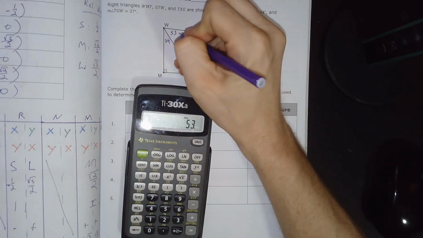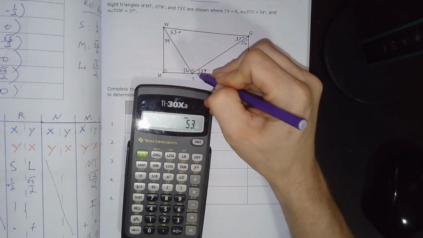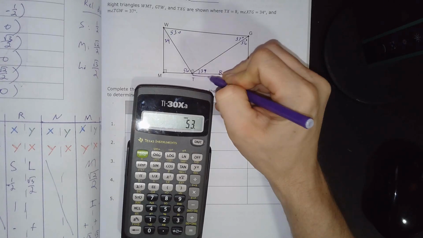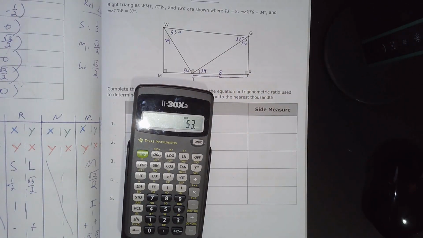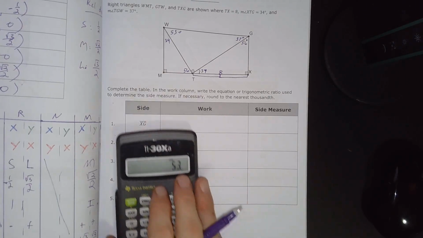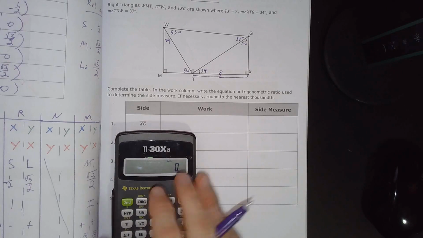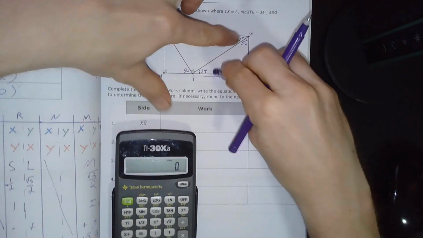That was easy. And then, so this measure here is 8. That measure there is 8. Okay. So let's figure out what they're asking. I guess I could do the line measurements in a different color.